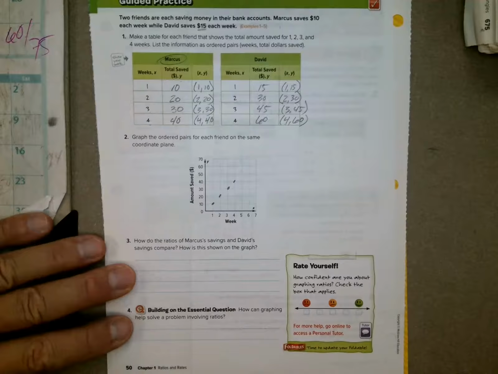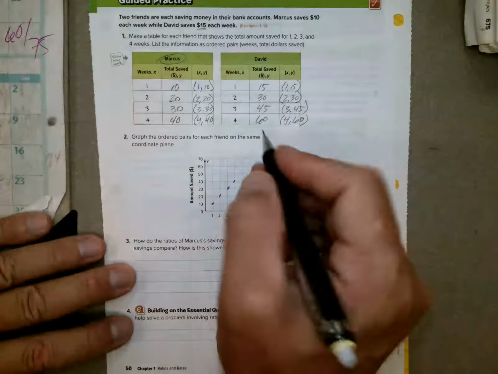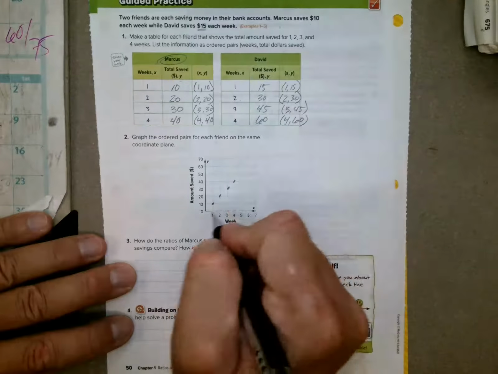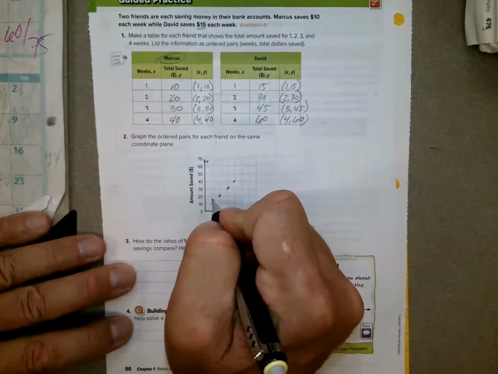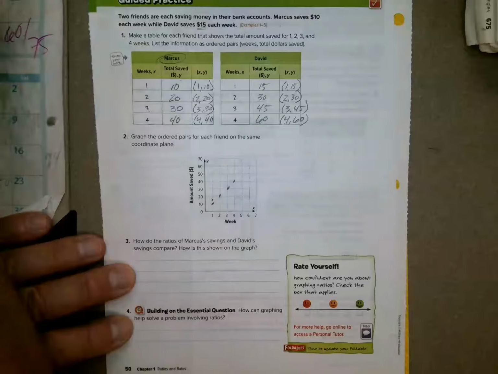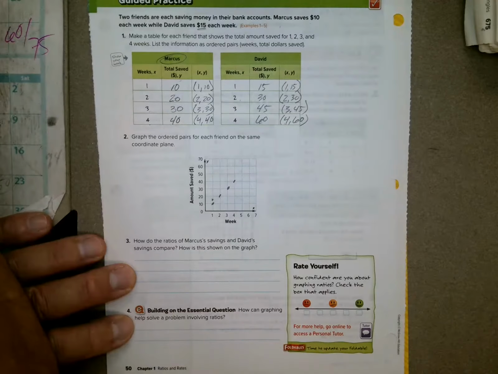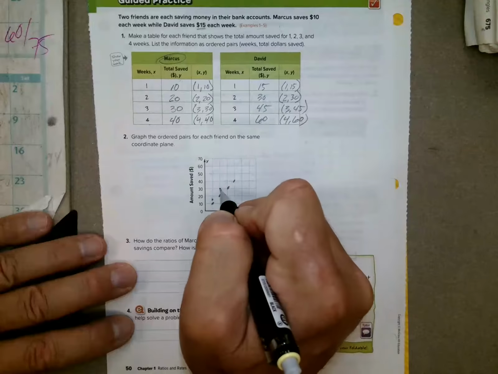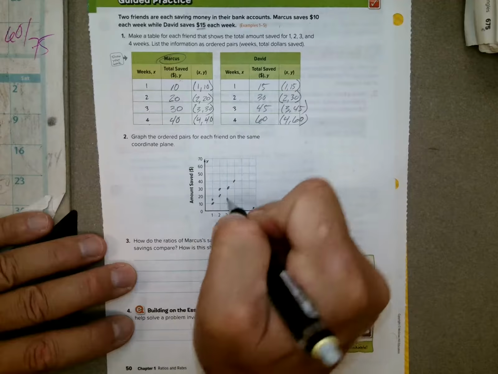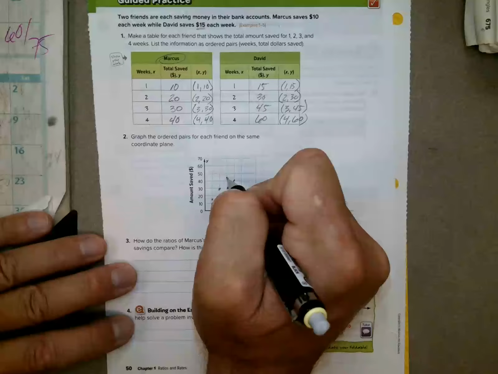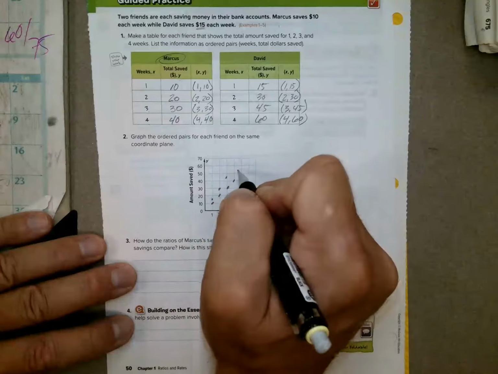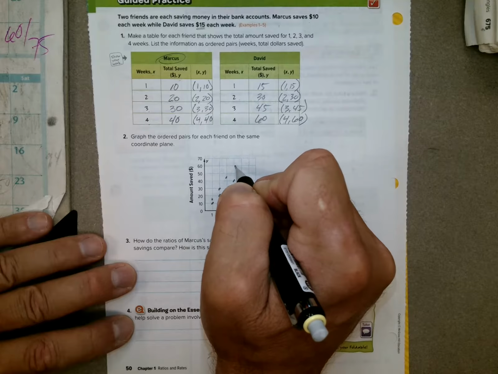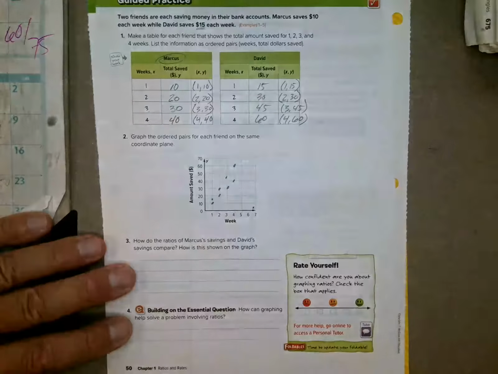And let's do the same with David. David is 1 and 15. So it's in between 10 and 20, isn't it? And we're 2 and 30. And we're 3 and 45, which goes right there. And we're 4 and 60. I almost said 40, but 60.